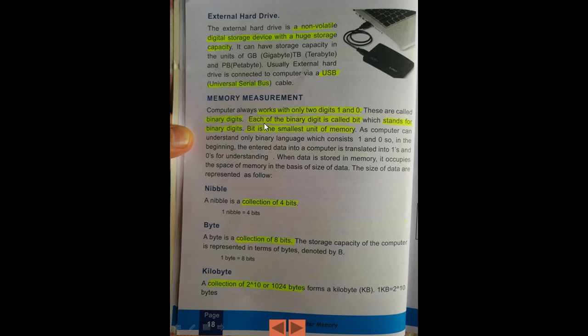Memory measurement. Next topic. A computer always works with only two digits, 1 and 0. These are called binary digits. Each of the binary digits is called a bit, which stands for binary digit. A bit is the smallest unit of memory.